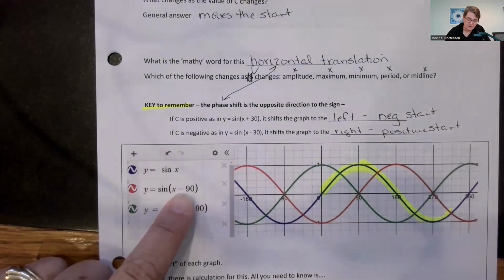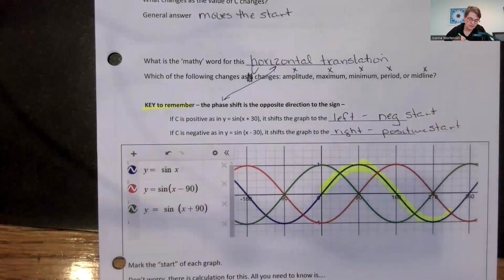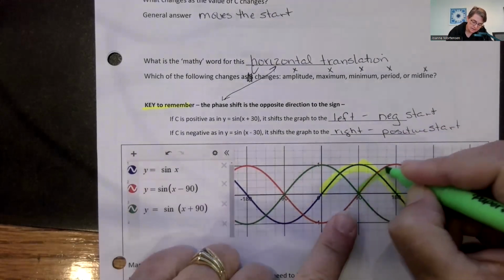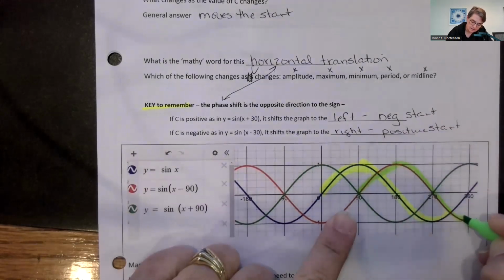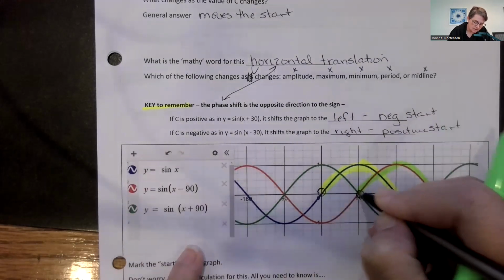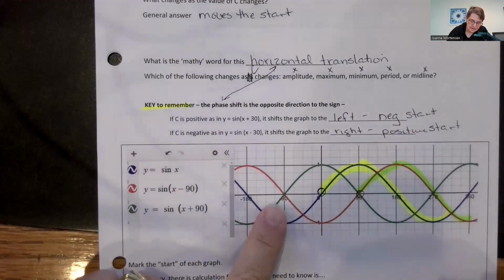If it's a minus there, that means it shifts to the right. So when we do the calculations, it's going to start there. And then if this is plus, then we are starting into the negative section.